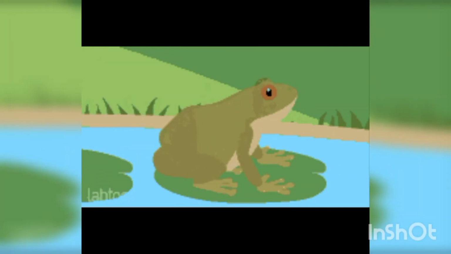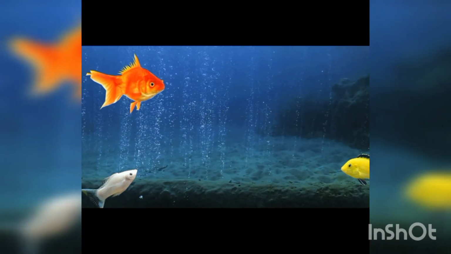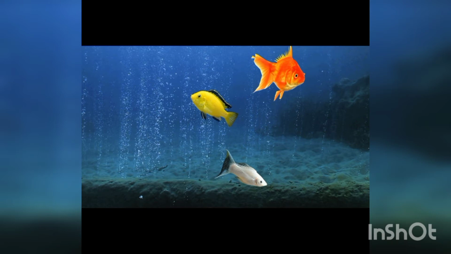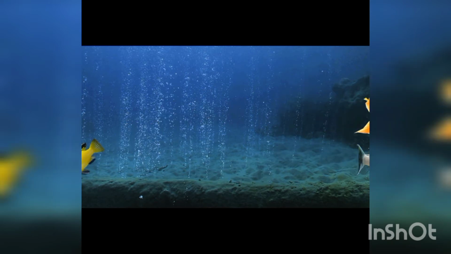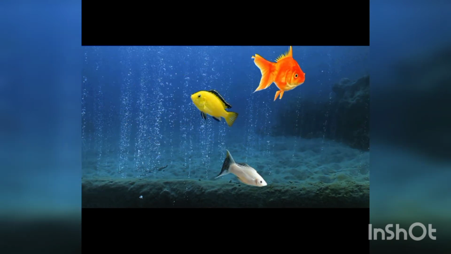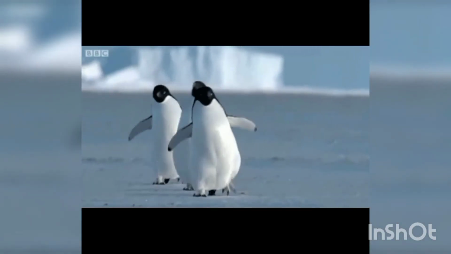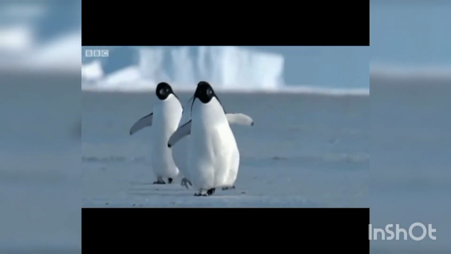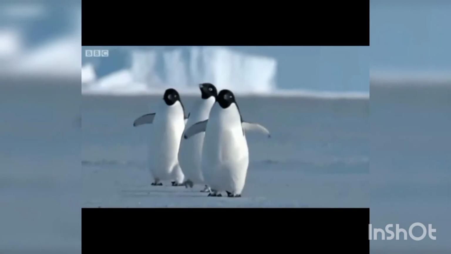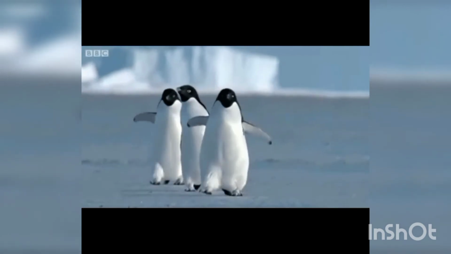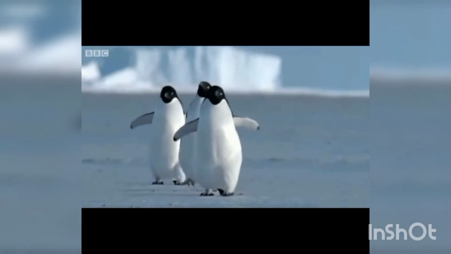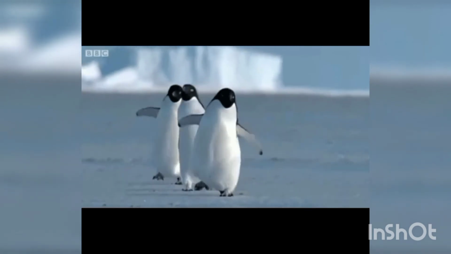They also have webbed feet which help them to swim in water. Fish, dolphins, and whales have a special structure on their body called fins which help them to swim. In penguins and seals, fin-like structures are called flippers that help their movement, and they use their hind limbs for walking also.